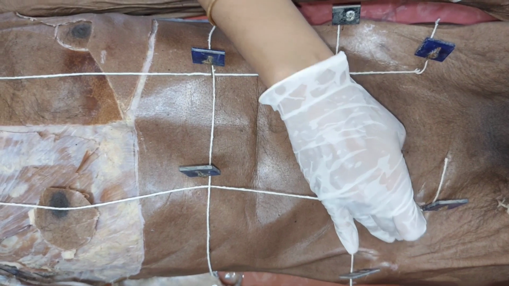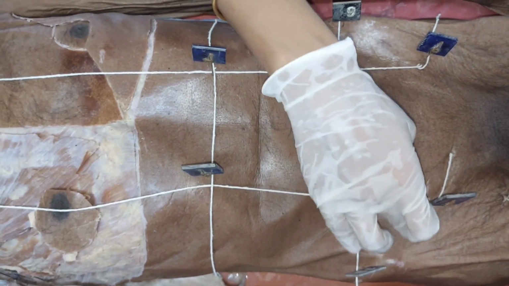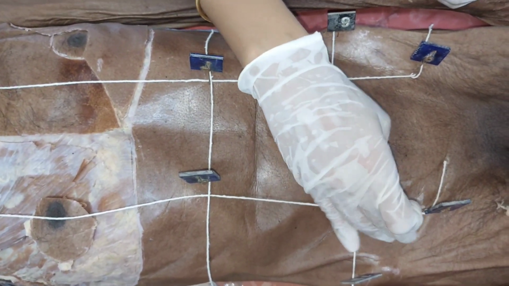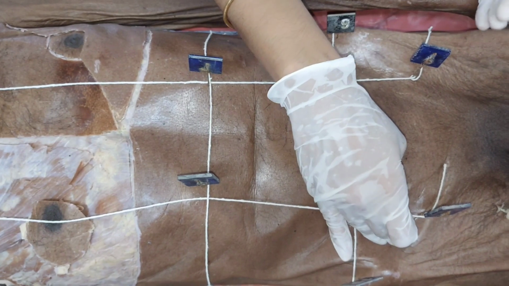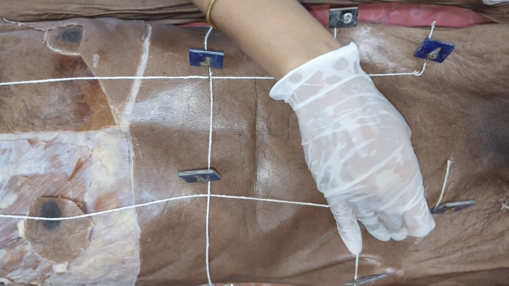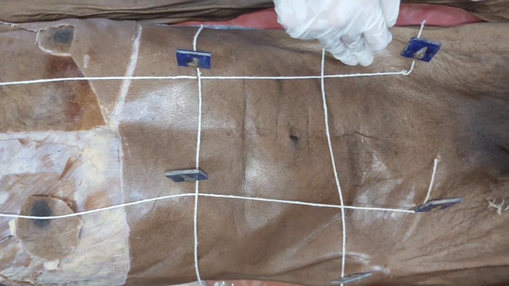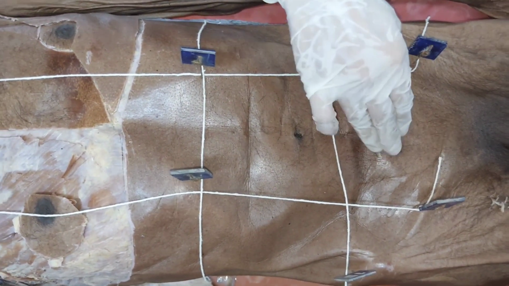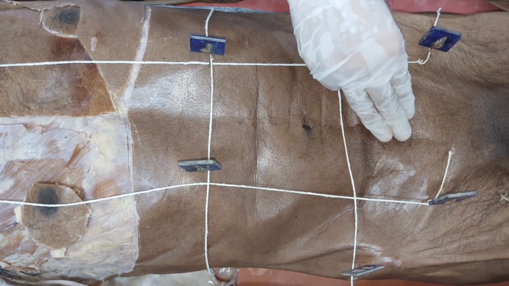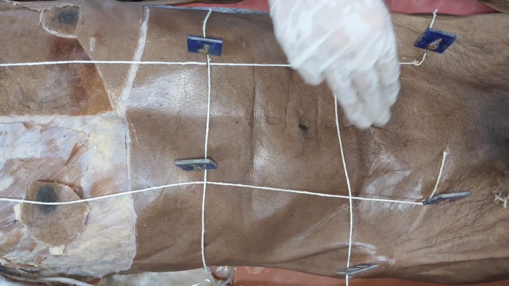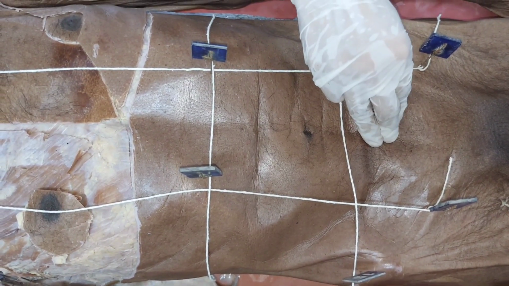Any appendicular pain, there will be a pain in this region, right iliac fossa. When you press, there is pain in this region, it is mostly from the appendix. This is the left iliac fossa where mainly you have the sigmoid colon. This is the suprapubic region where also you have the small intestines, the coils of the small intestines.